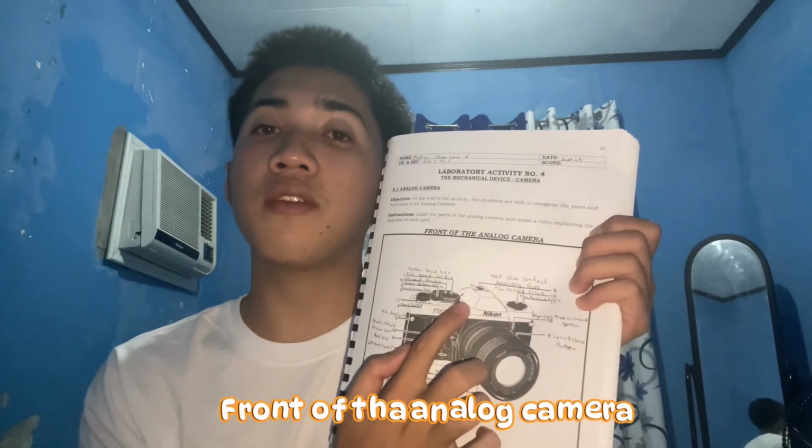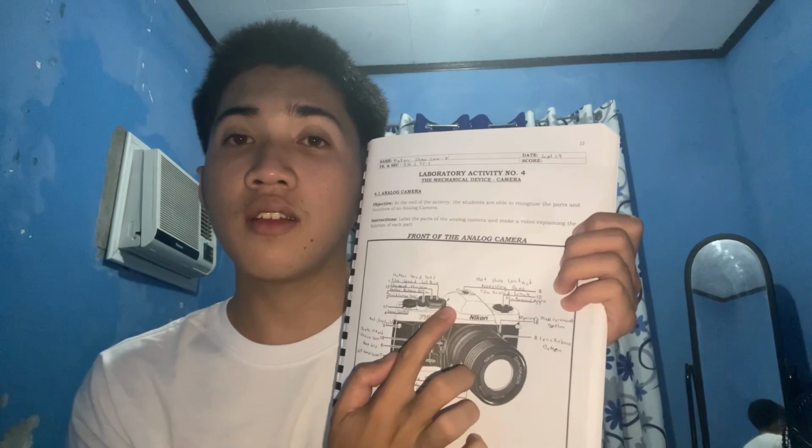Film speed set ring, shutter speed, ISO. This ring sets the ISO and the shutter speed for the right amount of exposure. Film speed window shows the ISO rating of the film that is inserted at the moment.